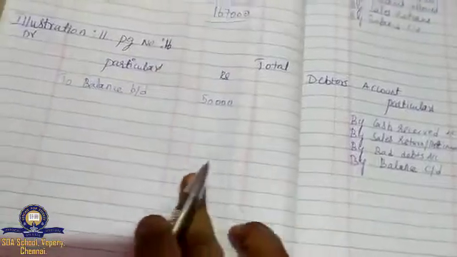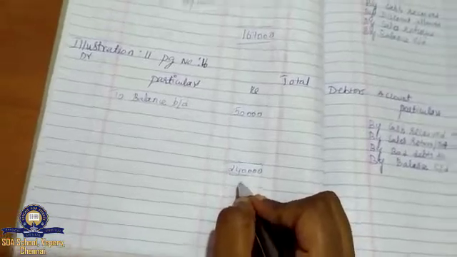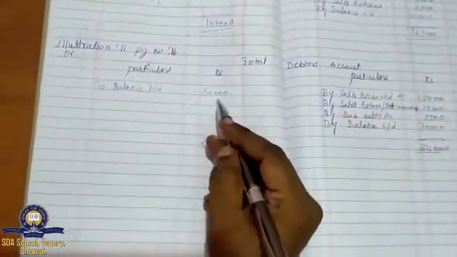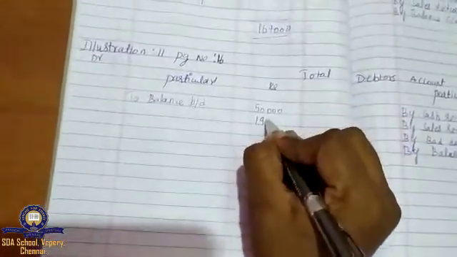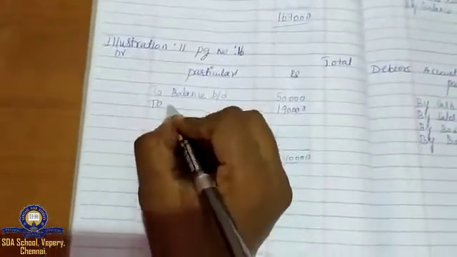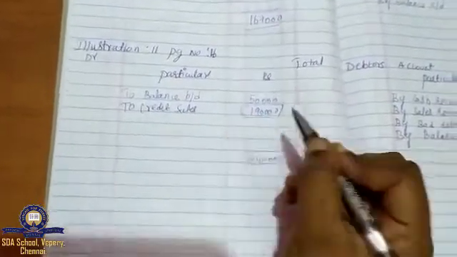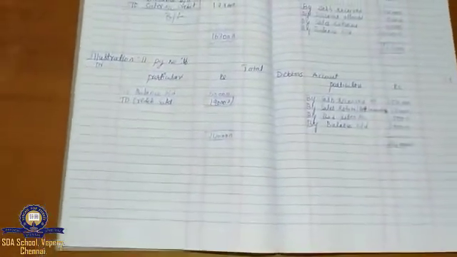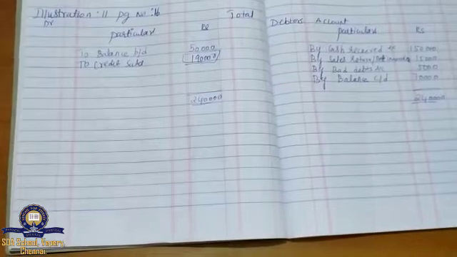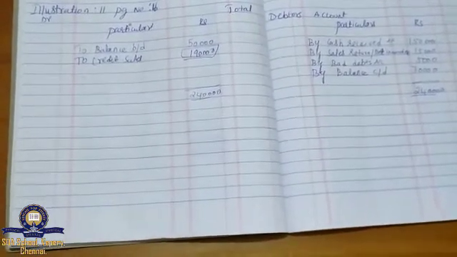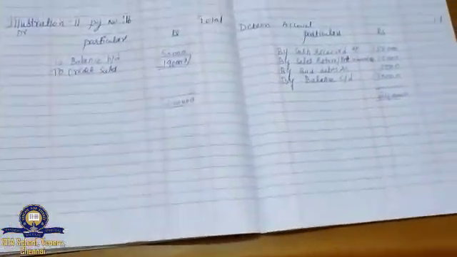So you have to write 2,40,000 on each side. From 2,40,000 you have to minus 50,000. So you will get 1,90,000. That is the credit sales. You can write credit sales or sales account. So this is the balancing figure. To find out the total sales, we have already found the credit sales 1,90,000. The cash sales is given in the question. So what is the total sales formula?